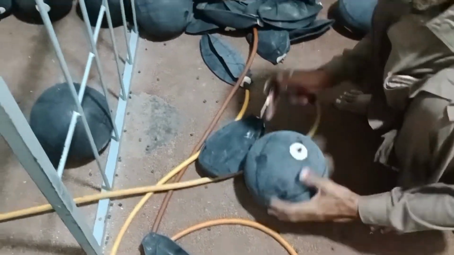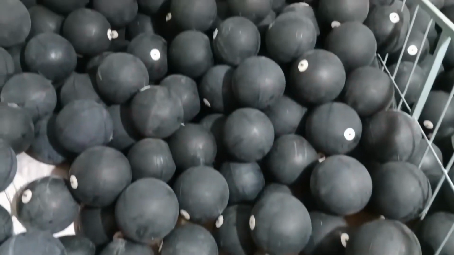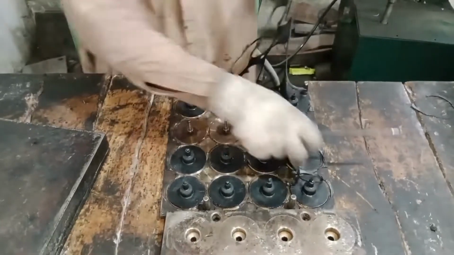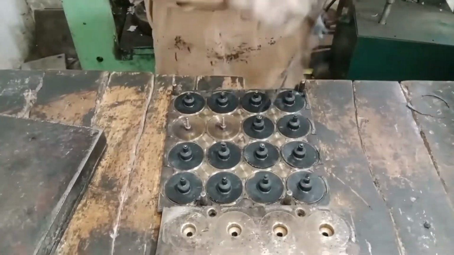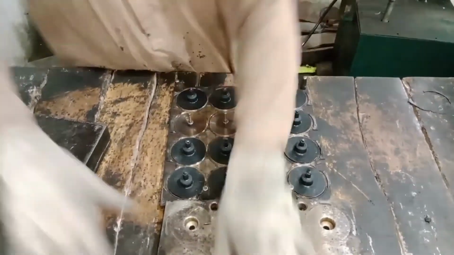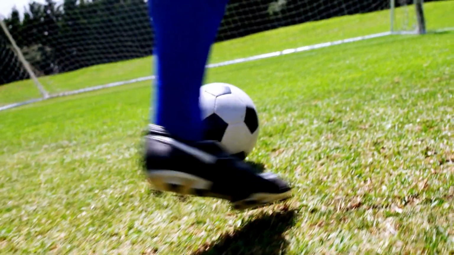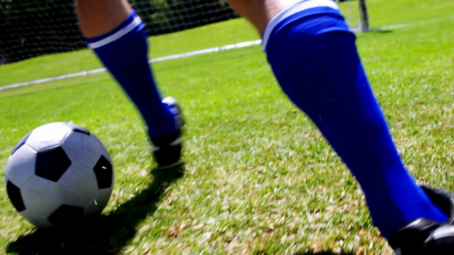Rubber latex bladders offer the softest feel and response, but do not provide the best air retention. Micropores in the material slowly let the air escape from within. Footballs with latex bladders need to be reinflated at least once a week, much more often than footballs with butyl bladders, which stay fully inflated for weeks at a time.